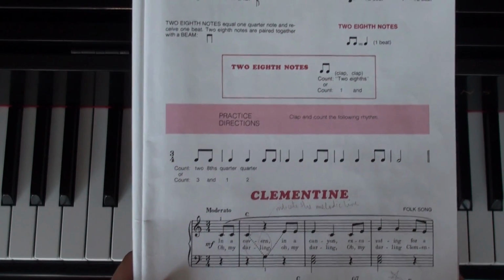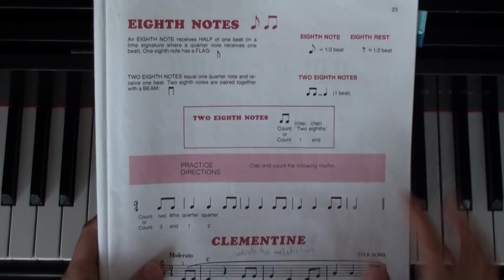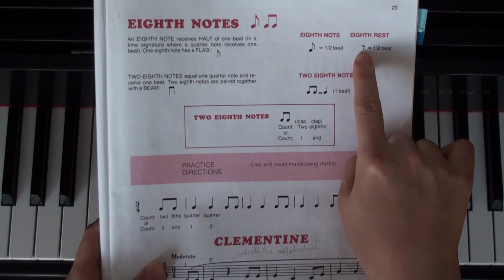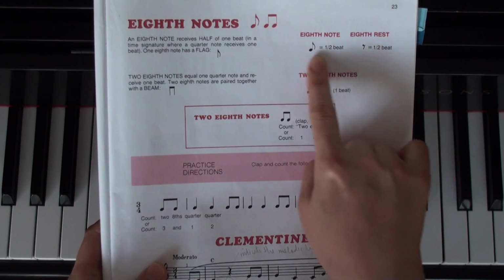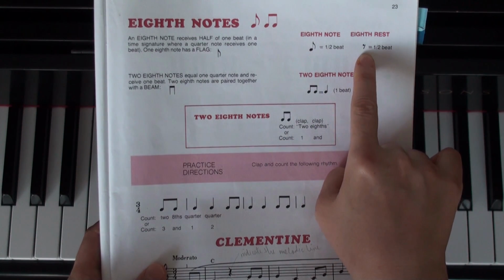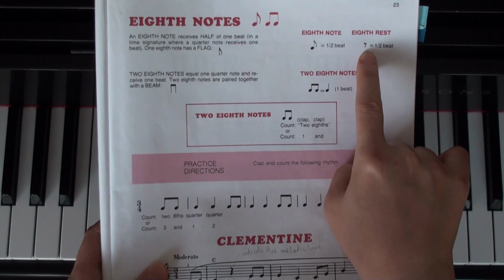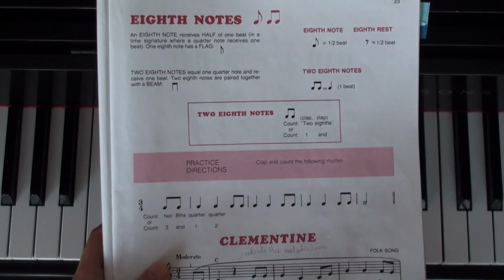Okay, before I talk about Clementine, one more thing I want to talk about is the eighth rest. An eighth rest is just like an eighth note. It equals half of the value of the quarter note. So if an eighth note equals half a beat, then an eighth rest equals half a beat.